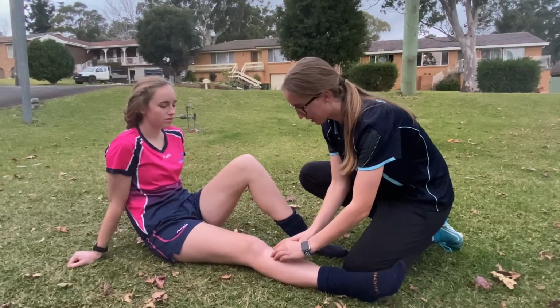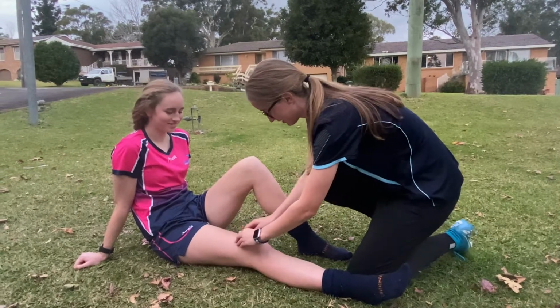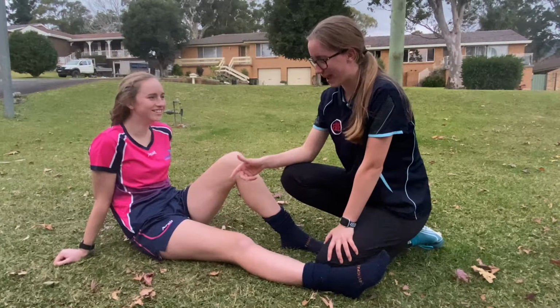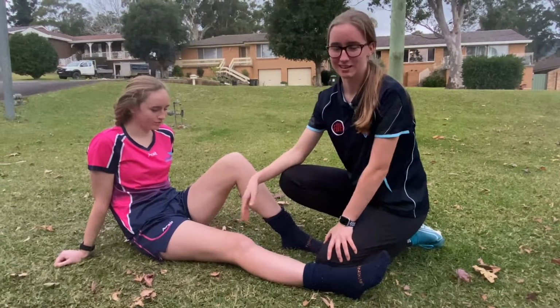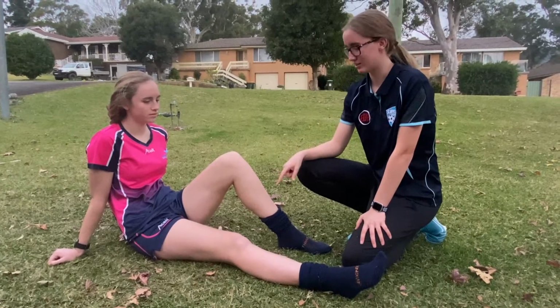So tell me when you feel pain. Now. Alright, and then coming from this side? Now. Alright. The player will be feeling a lot of pain around their knee area, so you're going to have to be careful.